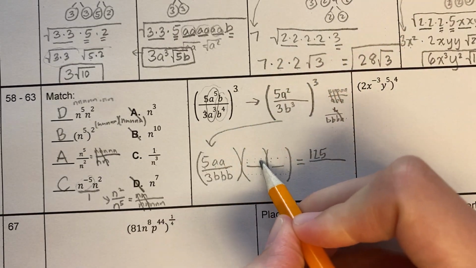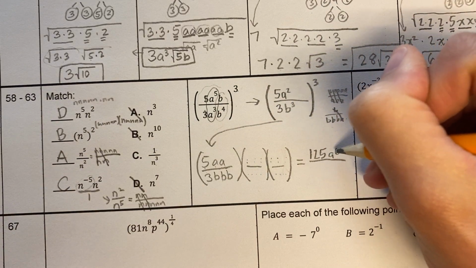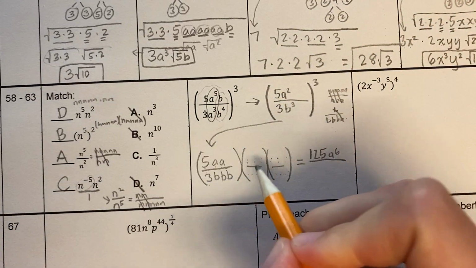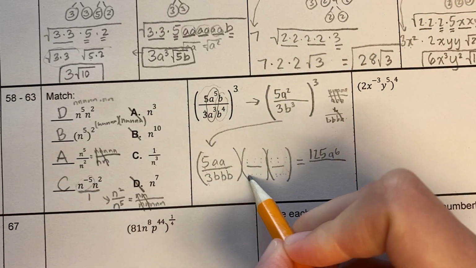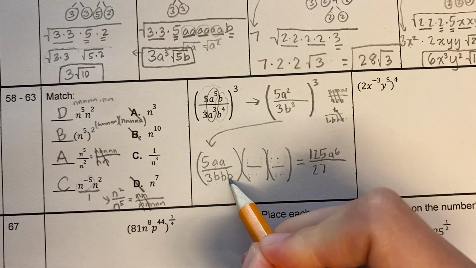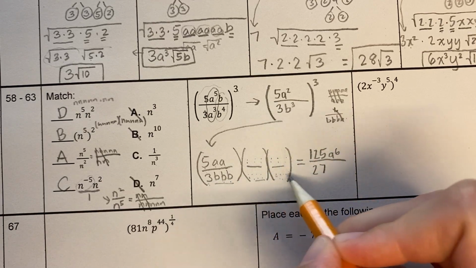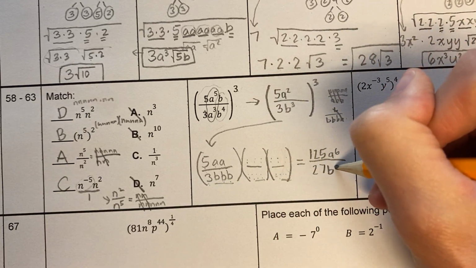A times a times a times a times a times a. That was 2 a's 3 times. That's a total of 6 a's. This was 3 times 3 times 3. So that's 3 times 3 is 9 times 3 is 27. This is b times b times b times b times b times b times b times b times b. That's 3 b's 3 times. That's a total of 9 b's.